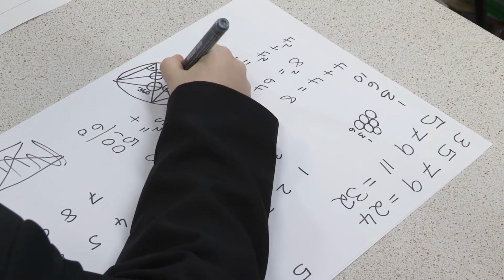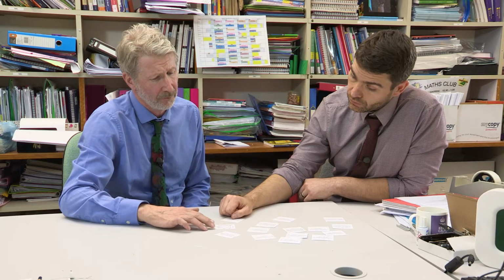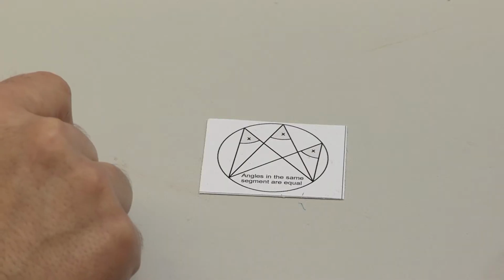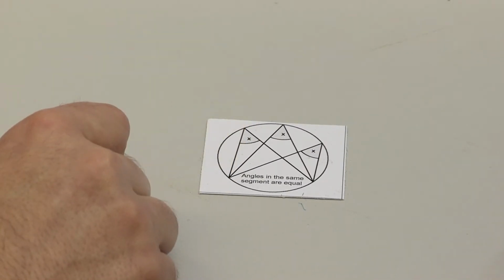This one here about the angles in the same segment was a case in point where the students found it difficult to explain why. It works because of previous circle theorems, so it is quite a difficult thing, especially if students haven't done this before.